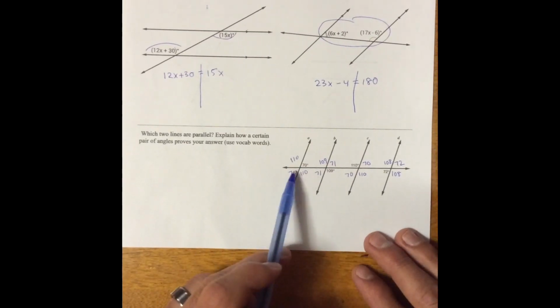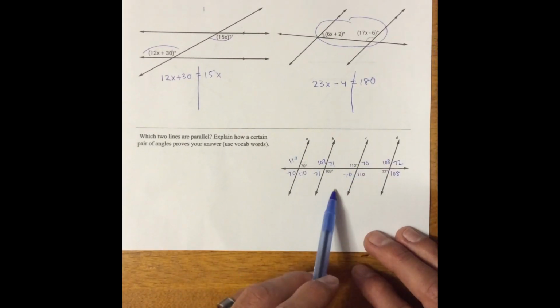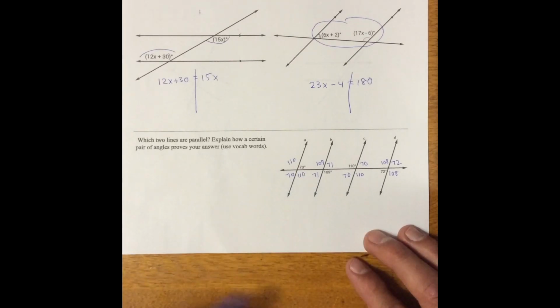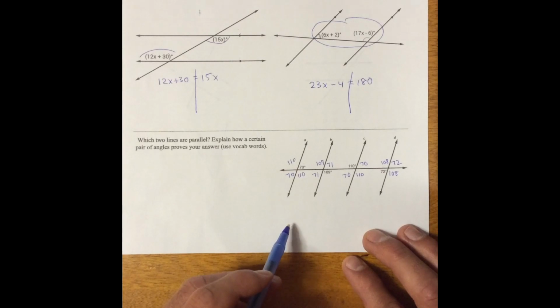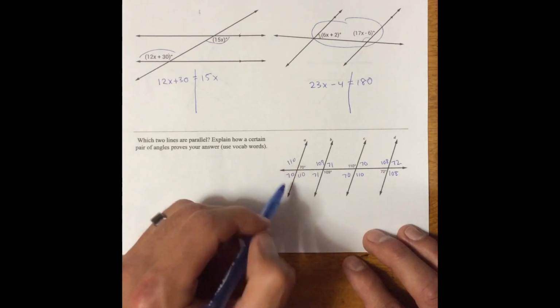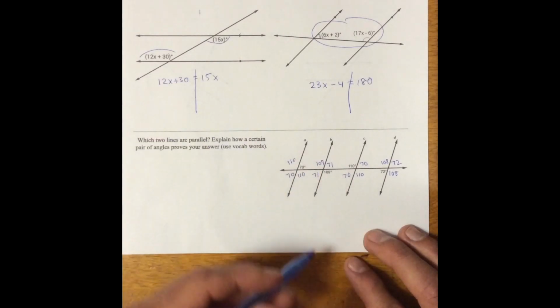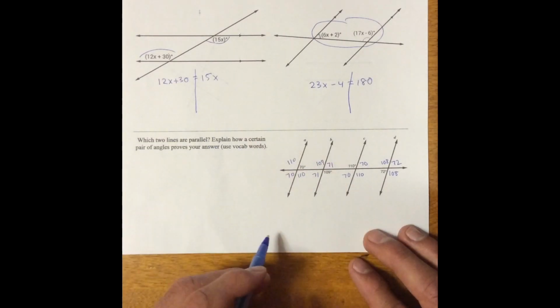So now, which two lines are parallel? Well, what do you think? Which two lines are parallel? Are they all parallel? They're not. And again, how do we answer this? Go back to, well, lines are parallel when, are the corresponding angles equal? Are the alternate interior angles equal? Are the alternate exterior angles equal?